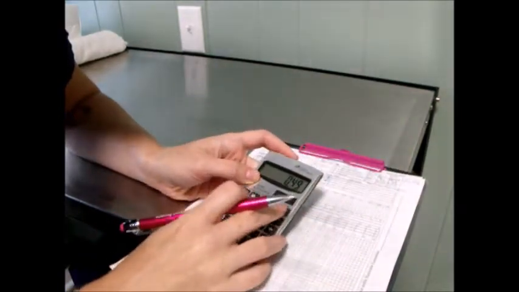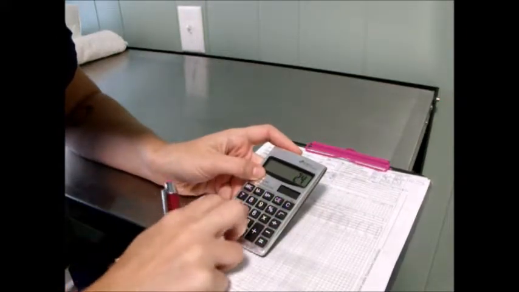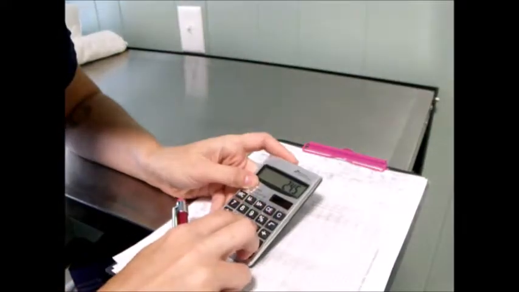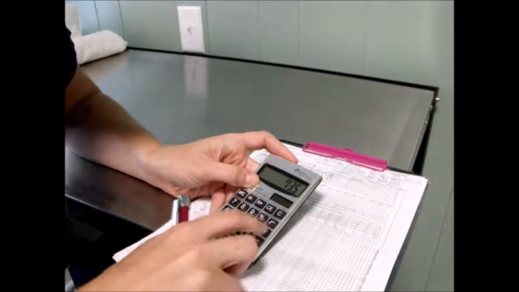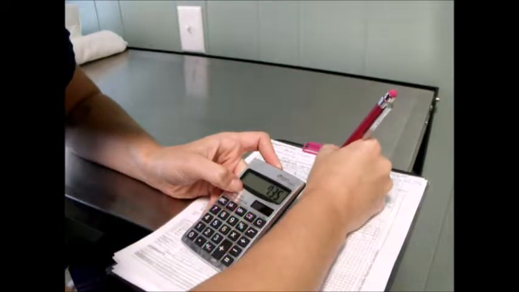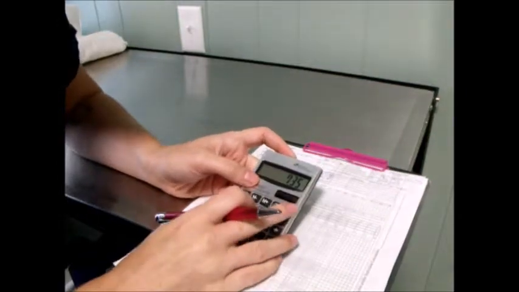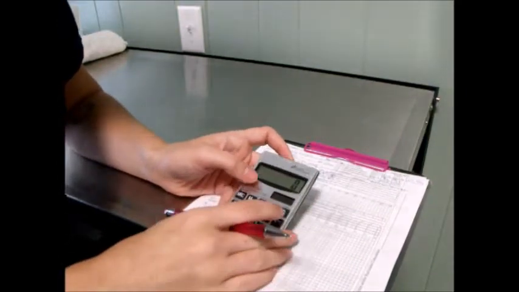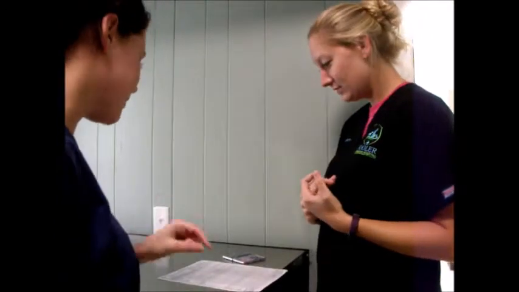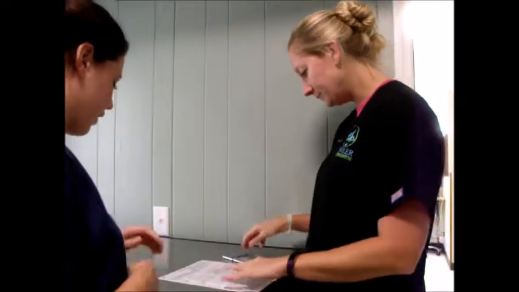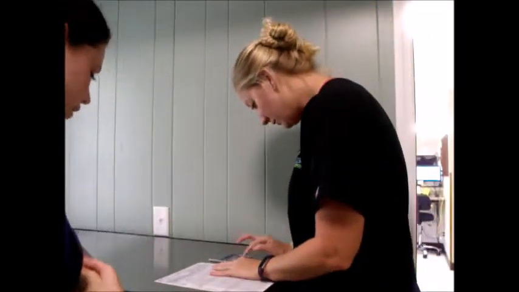And then our propofol is going to be 24.5 times 3 divided by 10, which is going to be 7.35 mils. So I'll now have my preceptor double check these calculations. Okay, so now my preceptor Chelsea is going to go through and check all my calculations for the pre-meds and for the induction agent.